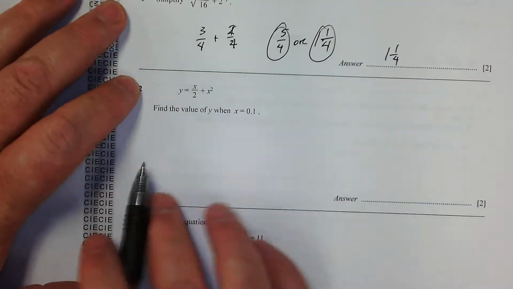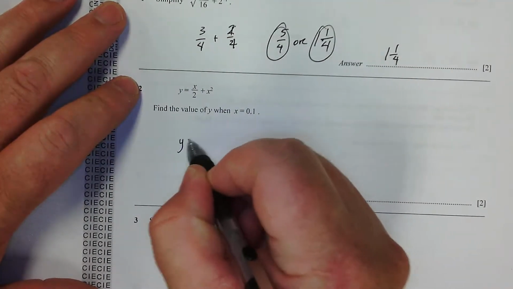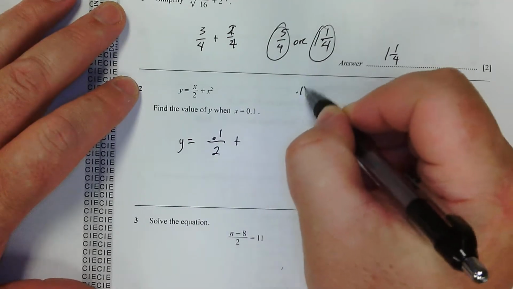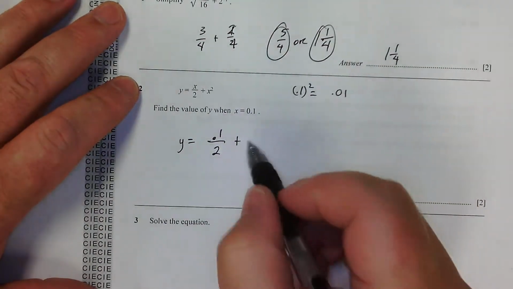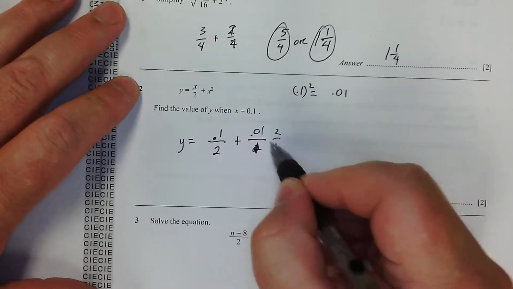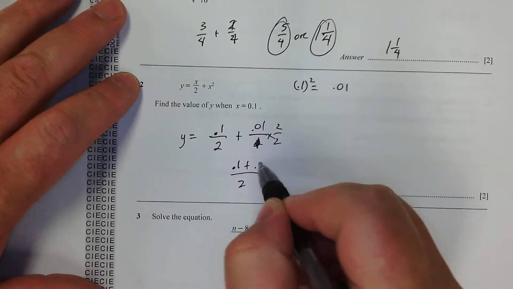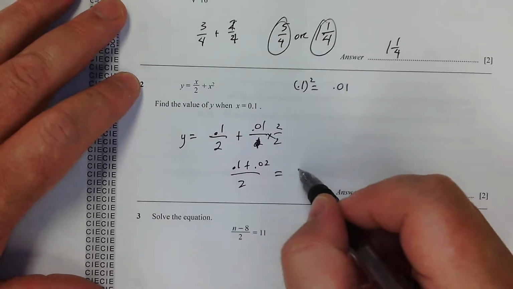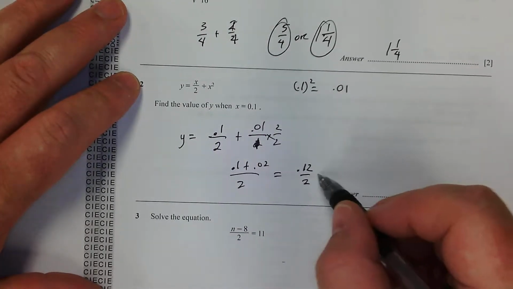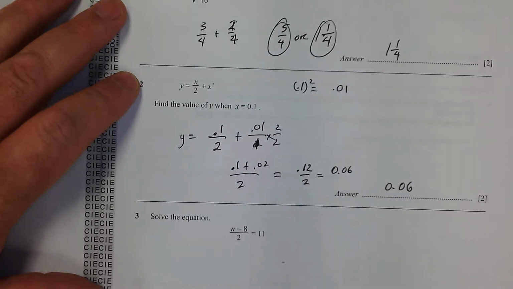All right, now find the value of y when x is 0.1. So we're just going to plug in 0.1. So we got 0.1 over 2 plus 0.1 squared, which is 0.01, over 1. We have to multiply that by 2 over 2. So we've got 0.1 plus 0.02, so that is 0.12 over 2, and that can be reduced to 0.06. Boom, done.